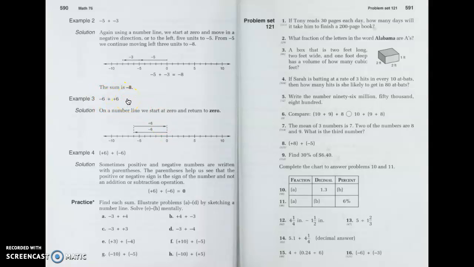So example 4, we have +6 plus -6. Sometimes positive and negative numbers are written with parentheses, and the only reason we do this sometimes is to differentiate the sign here from the sign of the number. So we know that positive 6 plus a negative 6, as we said above, the solution is 0.